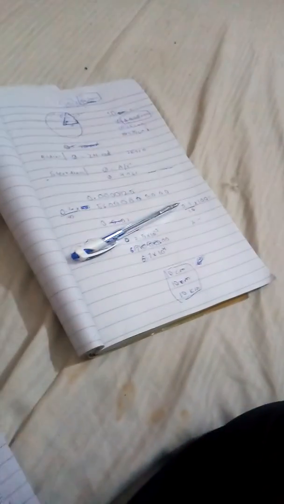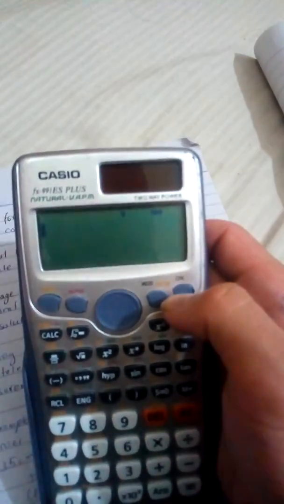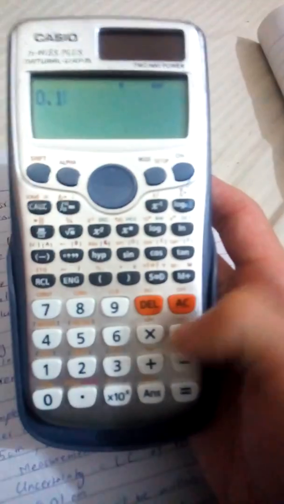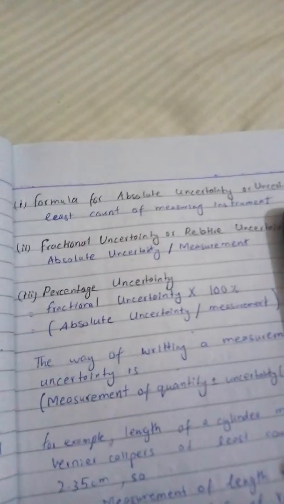Let me grab my calculator to calculate this one, because I want to make you understand the whole stuff. So here is my calculator. I don't know whether you can see it or not. Let's say 0.1 divided by 10 is 1 over 100, which is the fractional uncertainty.